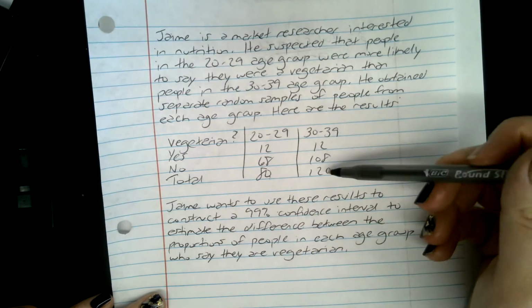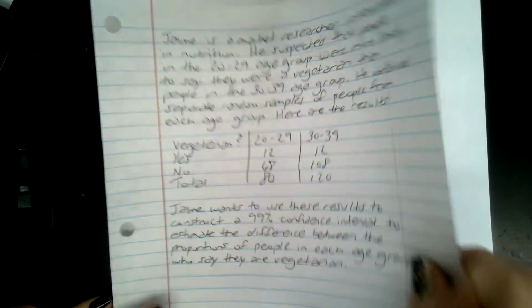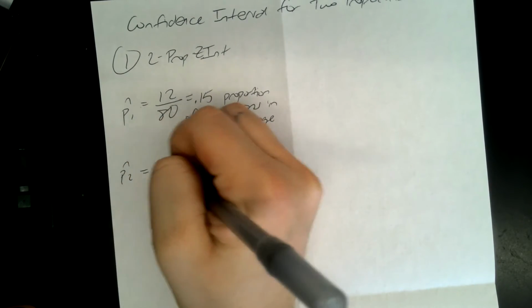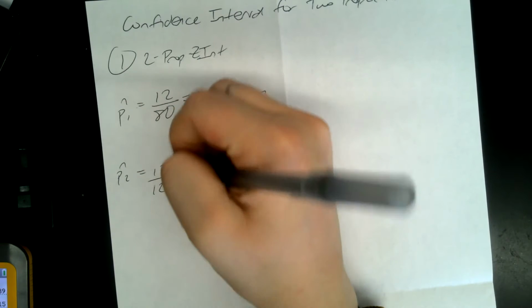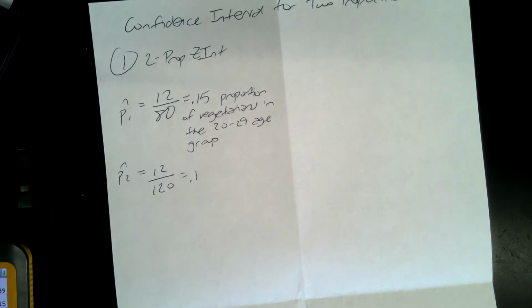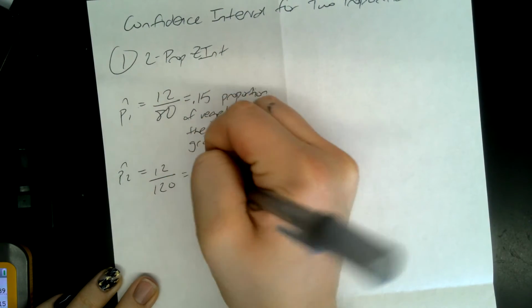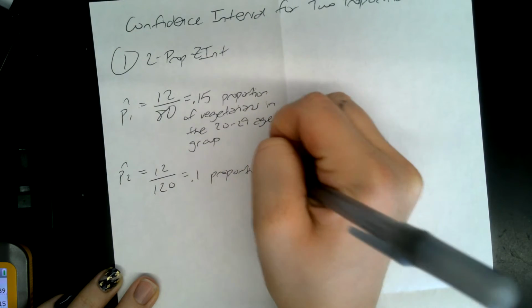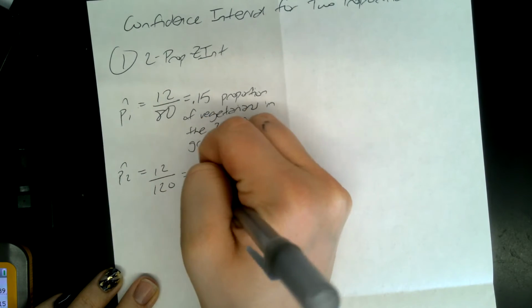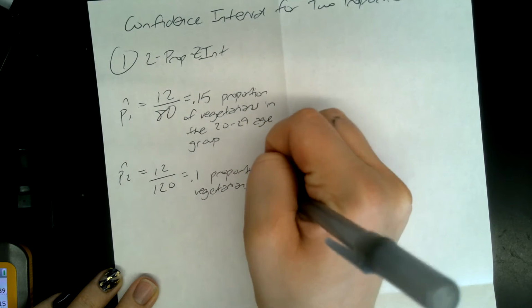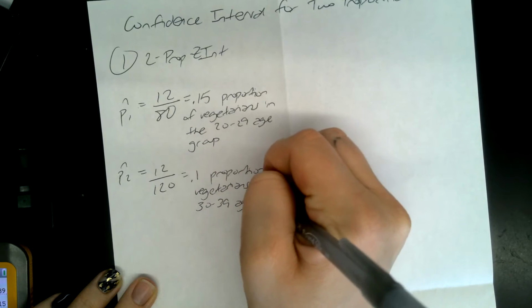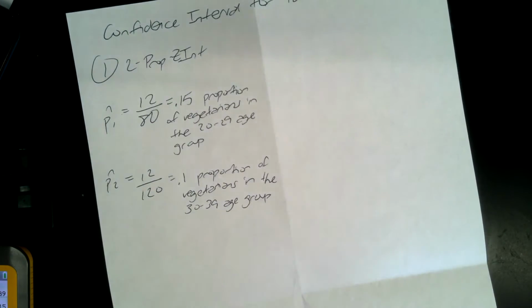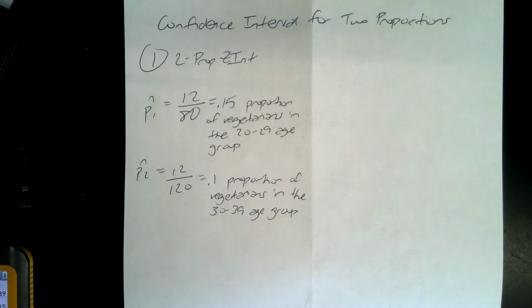If I look in that total row, 120 of them responded from the 30 to 39 age group. So 12 over 120 is going to give me my proportion of success, my p2 hat for sample 2. And 0.1 is going to be what that comes out to be. Again, I will give some context on what that 0.1 actually is. It's the proportion of vegetarians in the 30 to 39 age group. And that is everything that we are going to put into box 1.